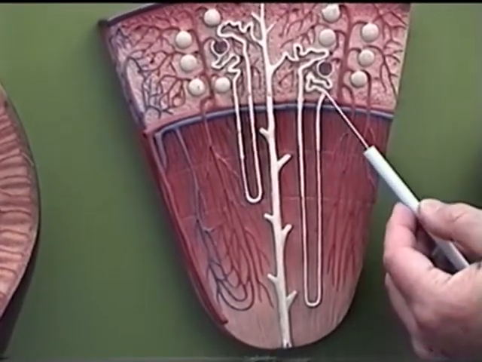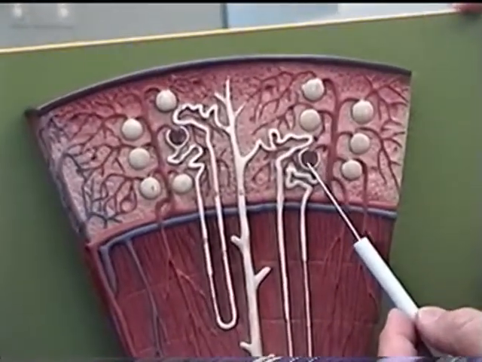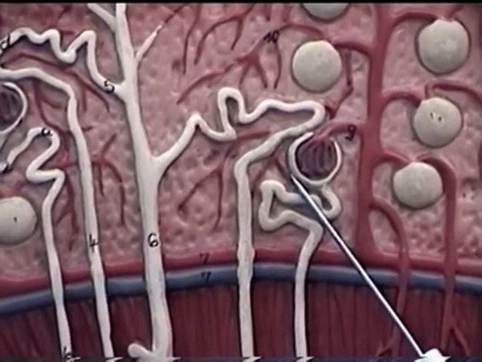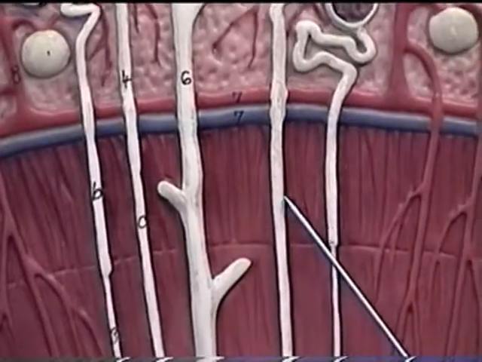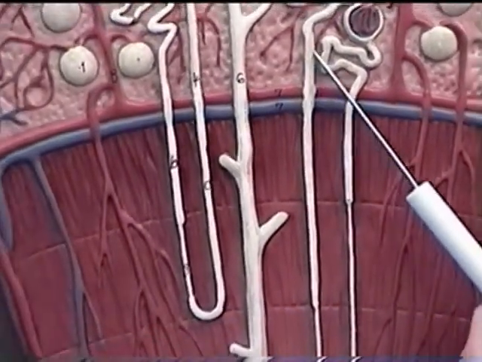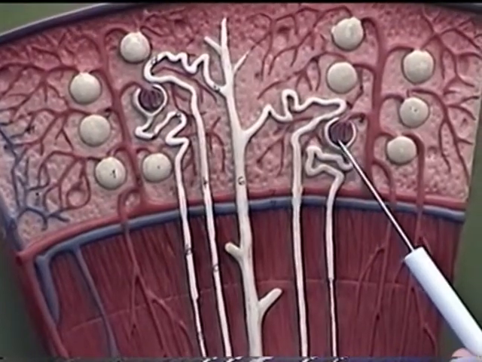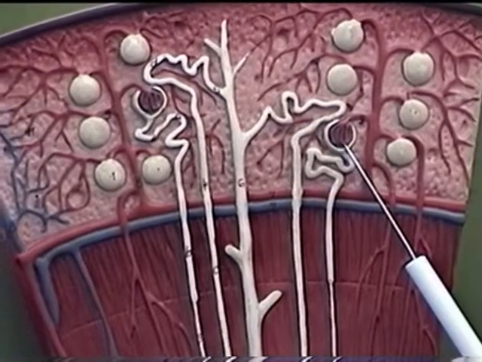So what we're going to do next is we're going to look at this structure of the Bowman's capsule and what's inside of it. And then I want to point out something that we're also going to talk about as well. So notice that as the thick ascending limb passes upward, it and the distal convoluted tubule come very close to this structure, which is our Bowman's capsule.